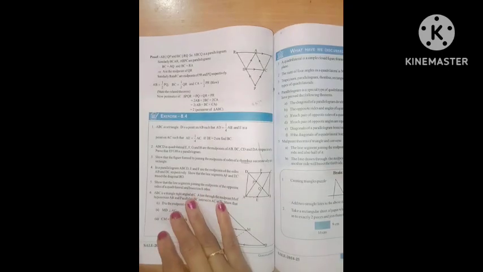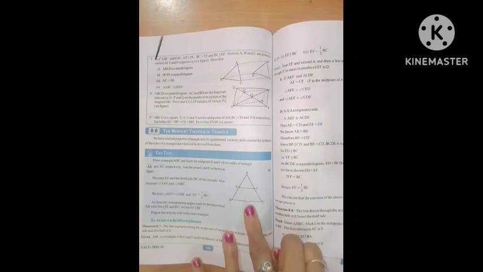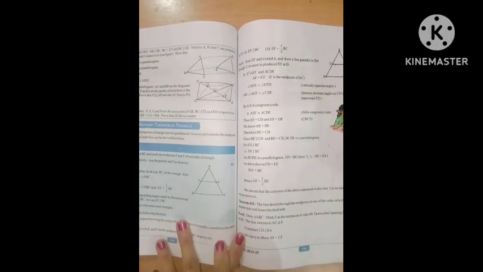First, once again, let us recall that one. What's the 8.8 theorem? The line drawn through the midpoint of one of the sides of a triangle and parallel to another side will bisect the third side. This is the converse theorem.